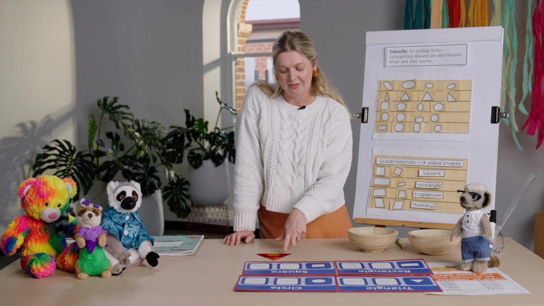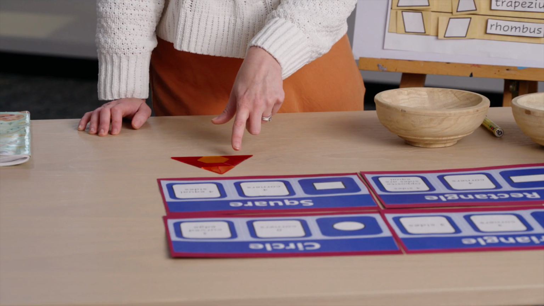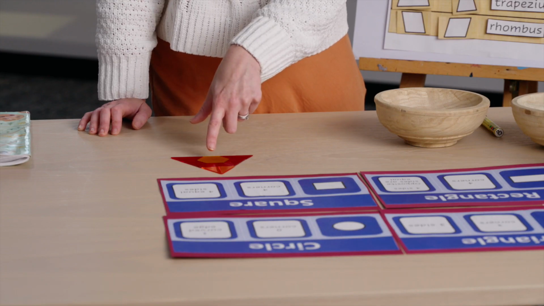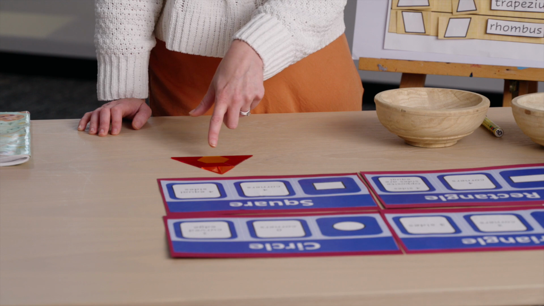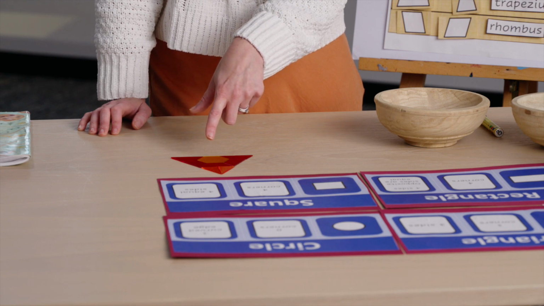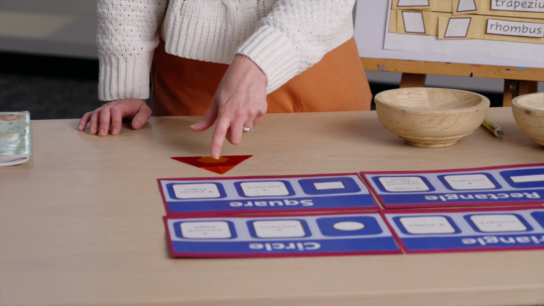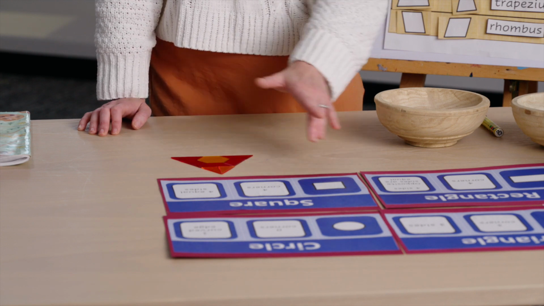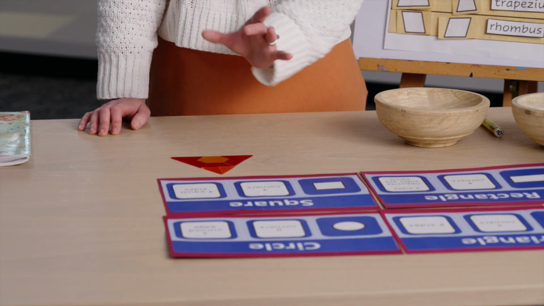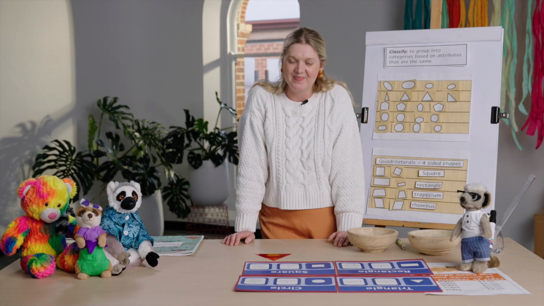What shapes did I use to make a triangle? Do you know the names of this one? That's a trapezium. This is a six-sided shape. We call it a hexagon, and two triangles up the top. So when we put them all together, we made one triangle.